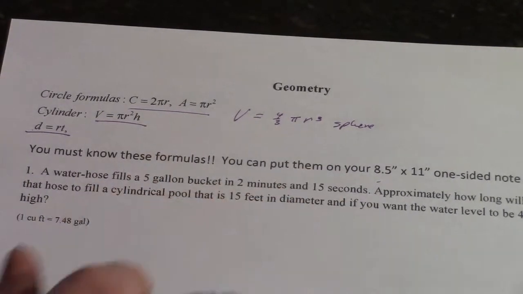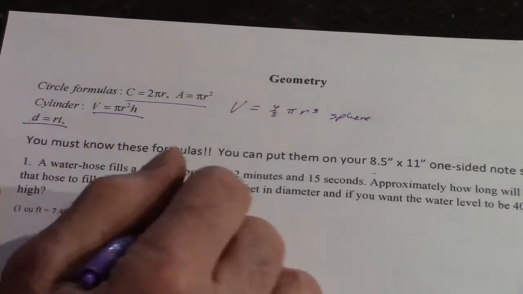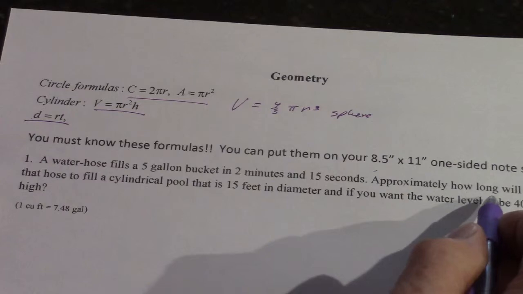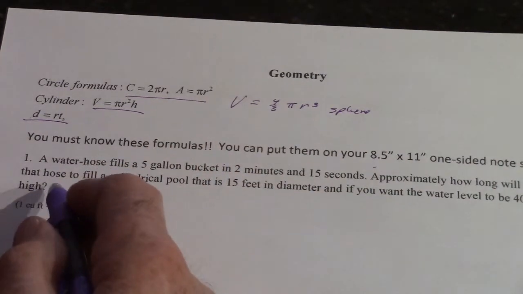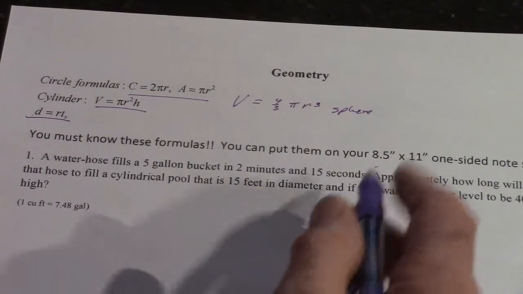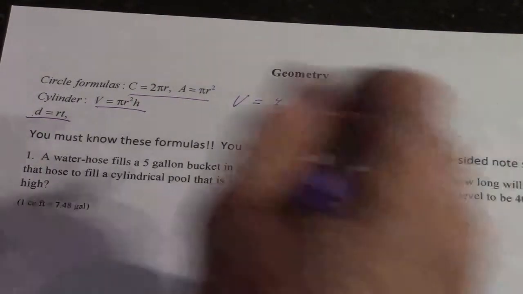This is a geometry problem. A water hose fills a 5-gallon bucket in 2 minutes and 15 seconds. Approximately how long will it take that hose to fill a cylindrical pool that is 15 feet in diameter, and you want the water level to be 40 inches high?